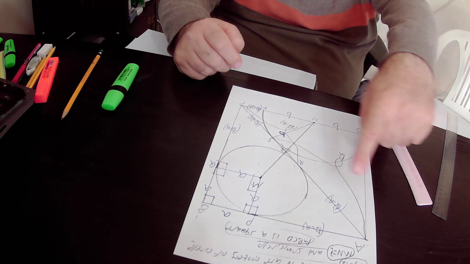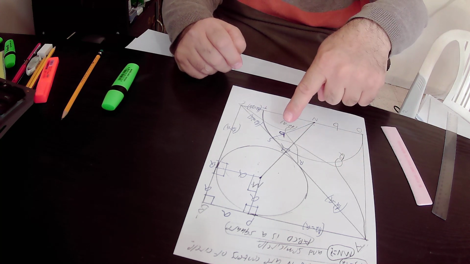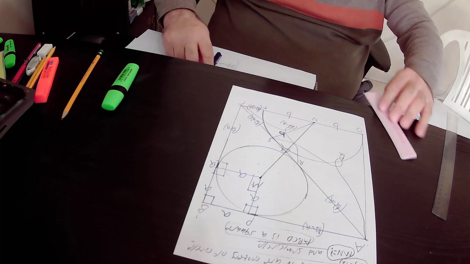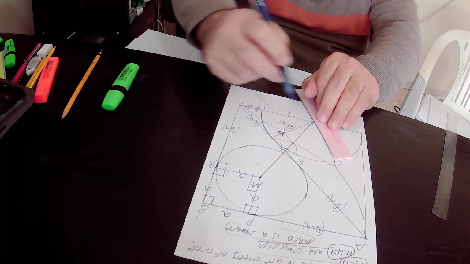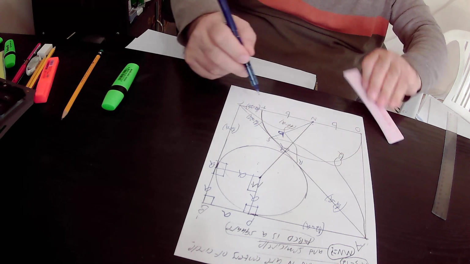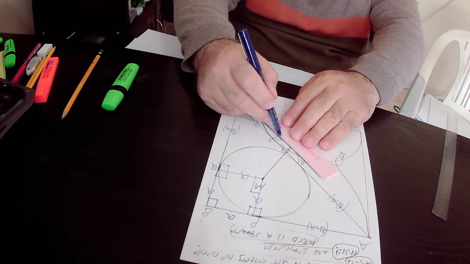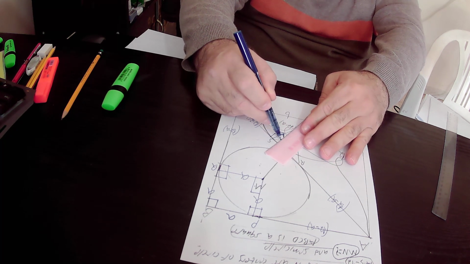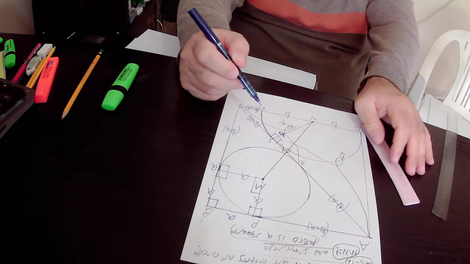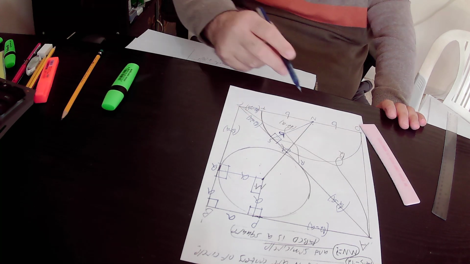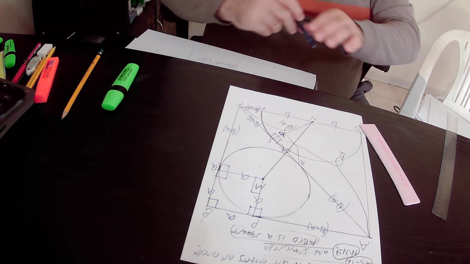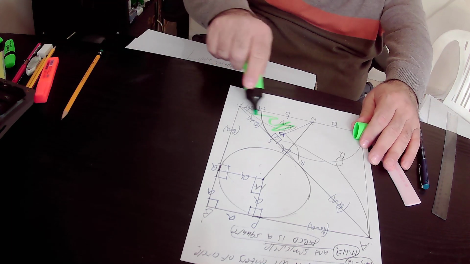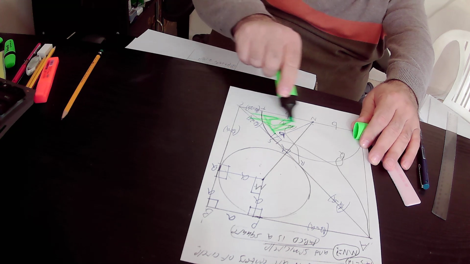In this case, the tangent AC will be perpendicular to the radius SN. So AC is perpendicular to SN. That is to say, this angle equals 90 degrees, and this angle will also be equal to 90 degrees. And because angle NSC is equal to 90 degrees, then triangle NSC, the green triangle, is a right triangle.